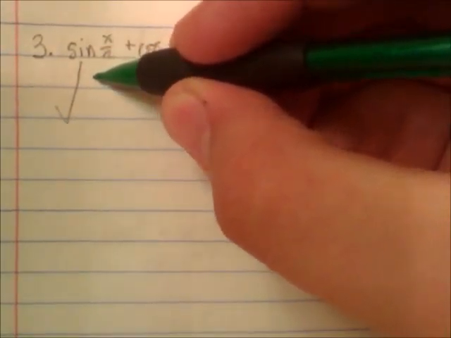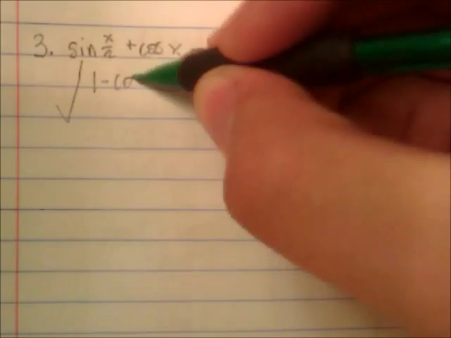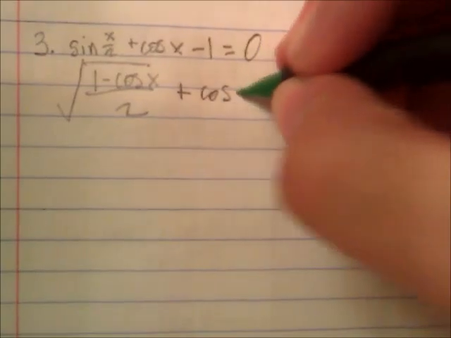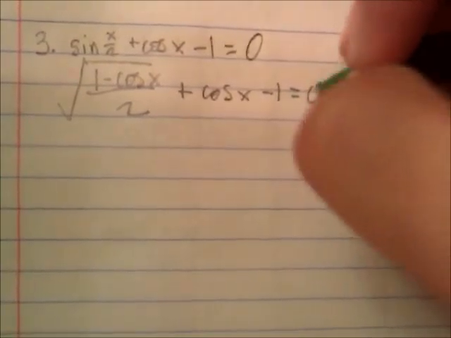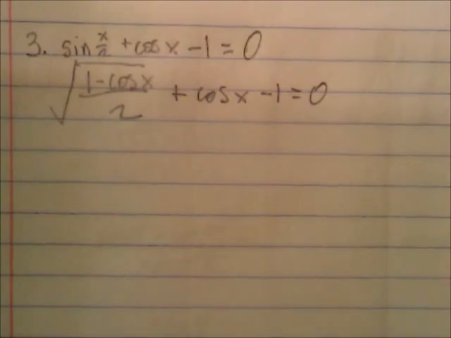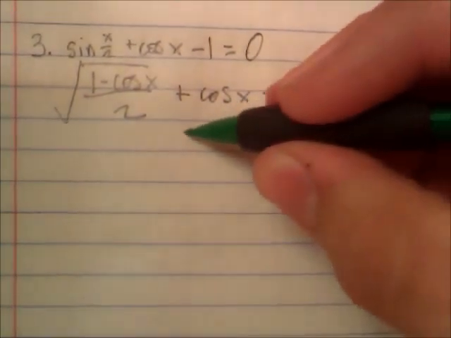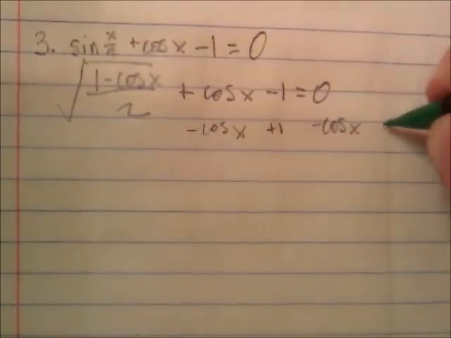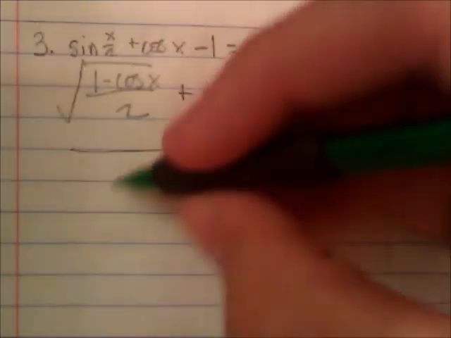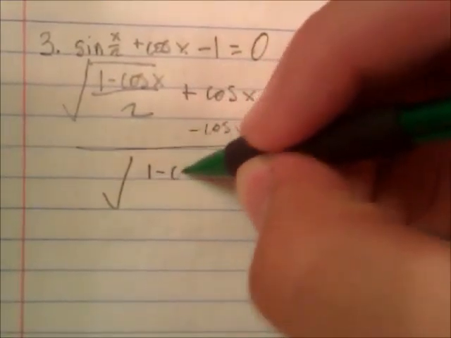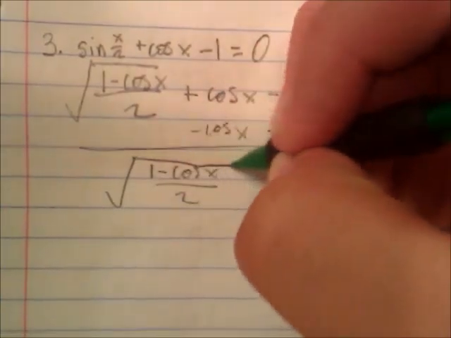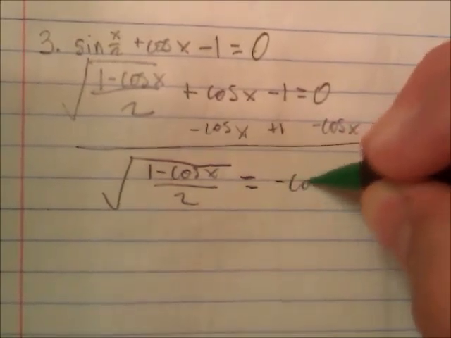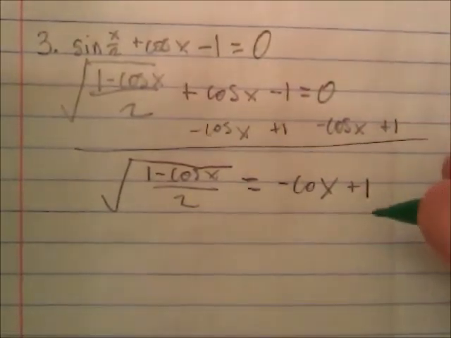which is radical 1 minus cosine over 2. Then the rest of the equation. Alright, now that we have that, we're going to move cosine of x and 1 to this side of the equation, leaving us with radical 1 minus cosine of x over 2. Don't forget your radical, equals negative cosine of x plus 1 on the right side.